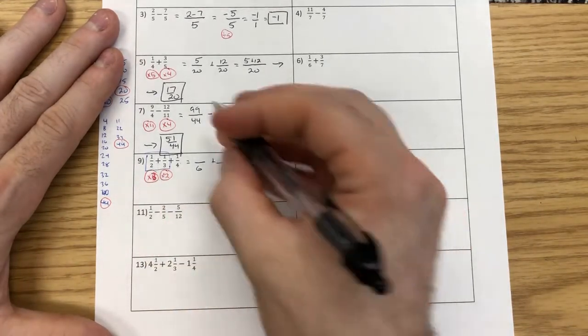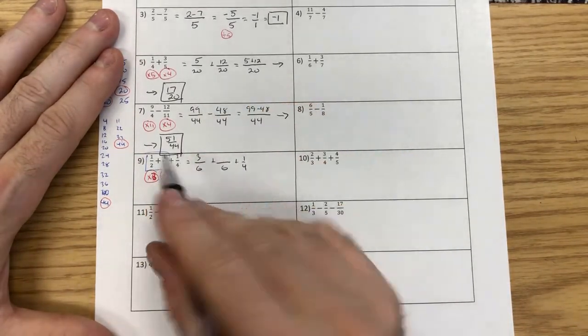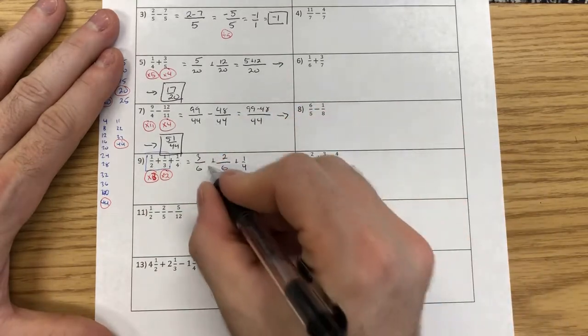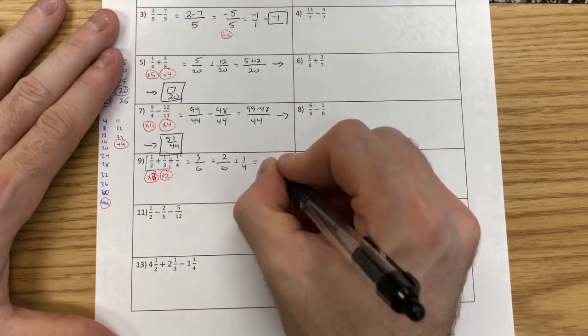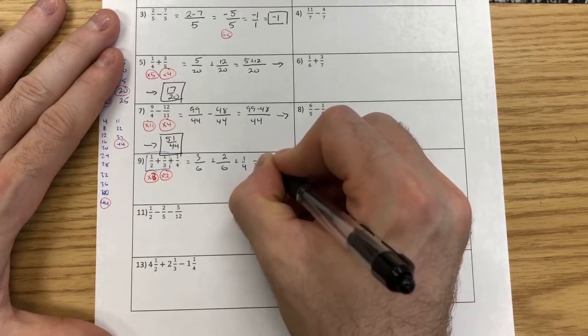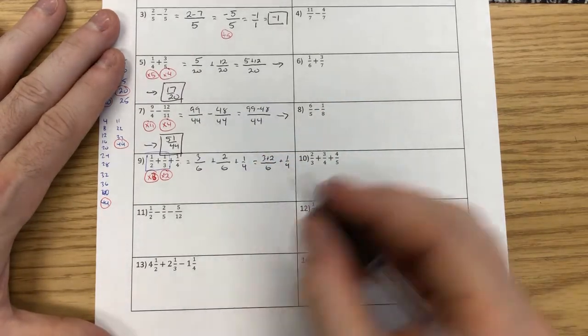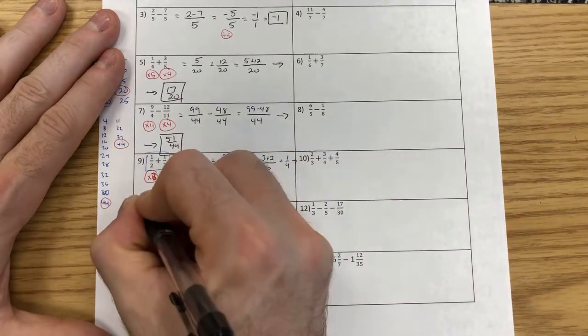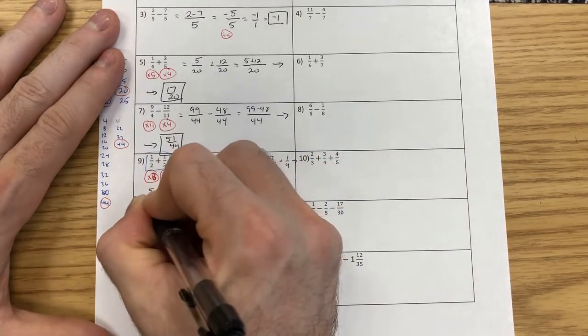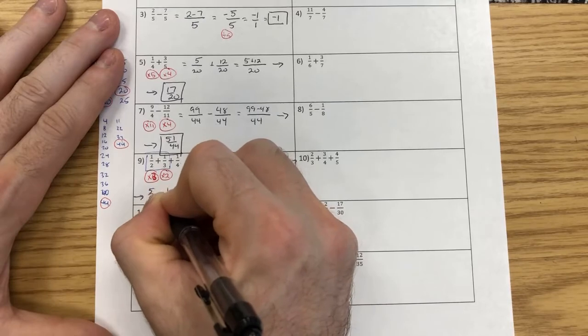So 3 times 1 is going to give me a 3. 2 times 1 is going to give me a 2. So that way I can add these two up. So I have 3 plus 2 plus 1/4. That's going to give me a 5 over 6 plus a 1 over 4.